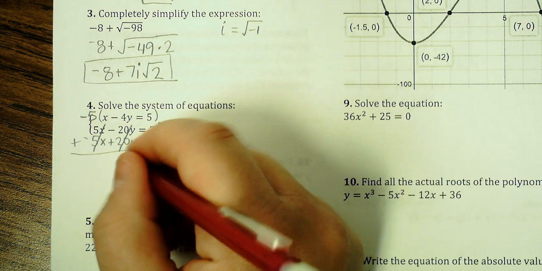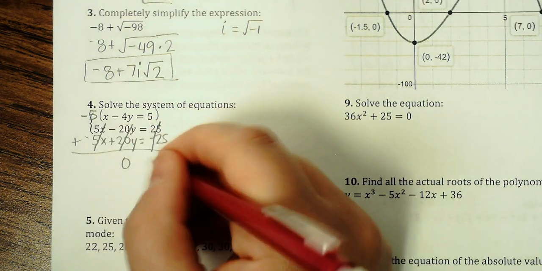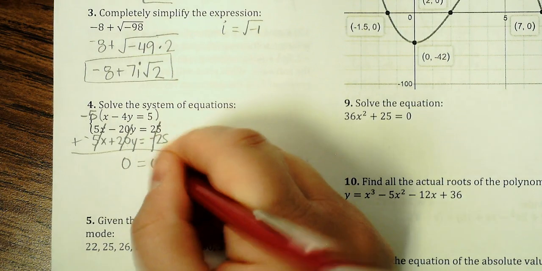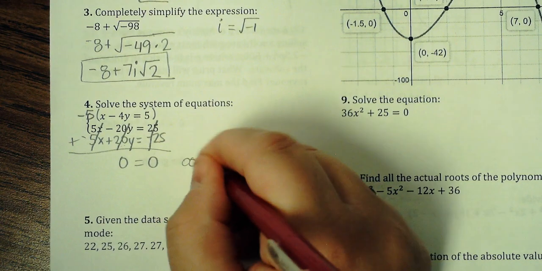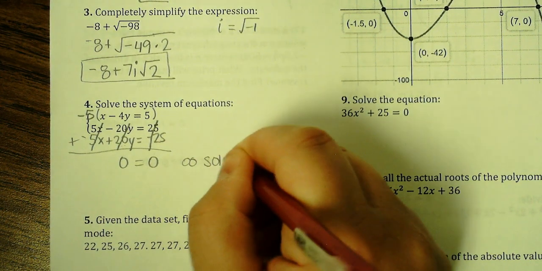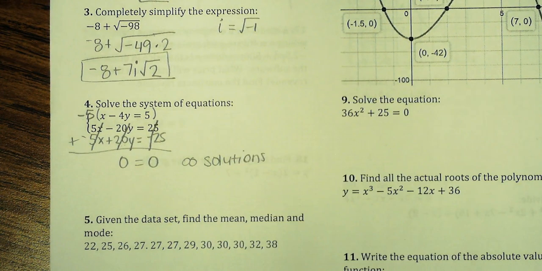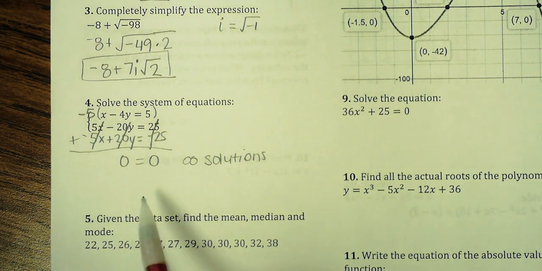However, think about it like this. This whole side would become 0. This whole side would become 0. Now, if this is a true statement, that means these are the same line that's got infinite solutions. If I had gotten something that wasn't true, that would be no solution. Maybe something like 5 equals 3 or whatever. If you get x equals a number or y equals a number, then that system would actually have a solution.